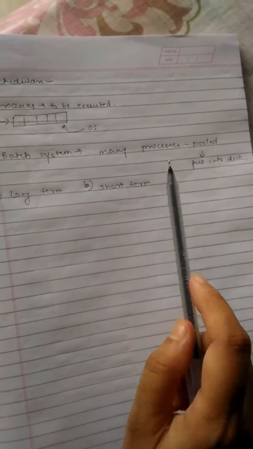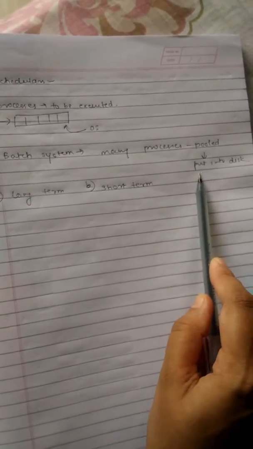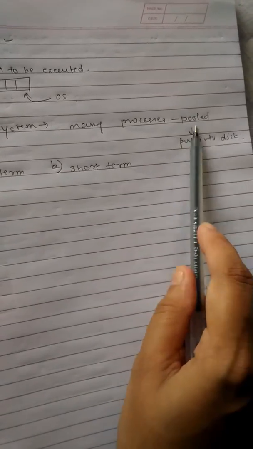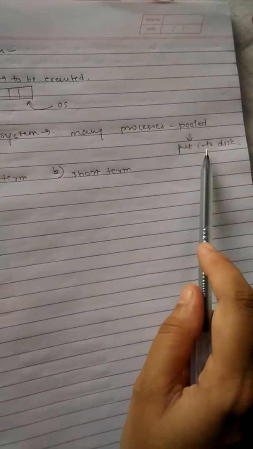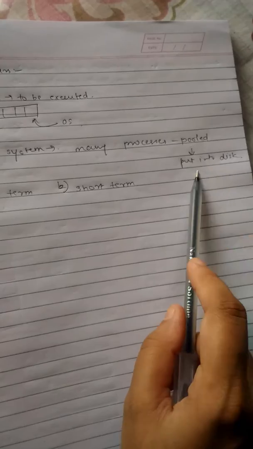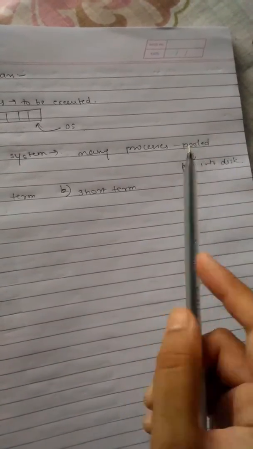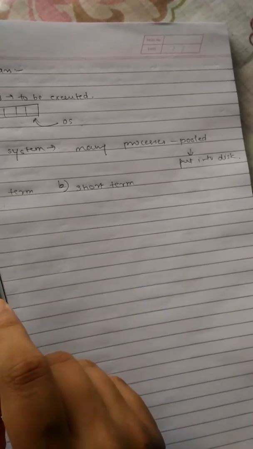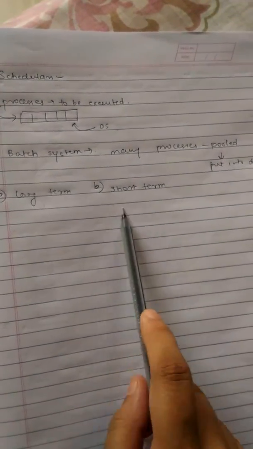In the case of the short term scheduler, it also accesses this disk which contains pooled processes to be executed, and selects only those processes which are ready to be executed, and that is how it selects the processes from the system.